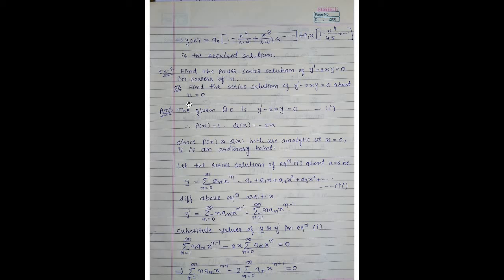Let us consider example 2. Here the question is, find the power series solution of y dash minus 2xy is equal to 0 in powers of x. The question can also be written as, find the series solution of y dash minus 2xy is equal to 0 about x equal to 0.